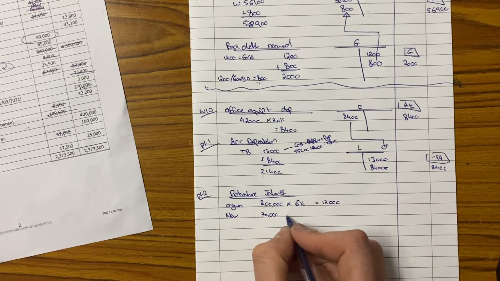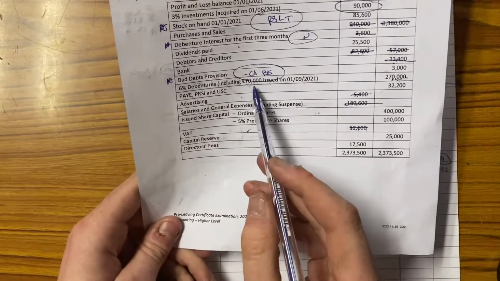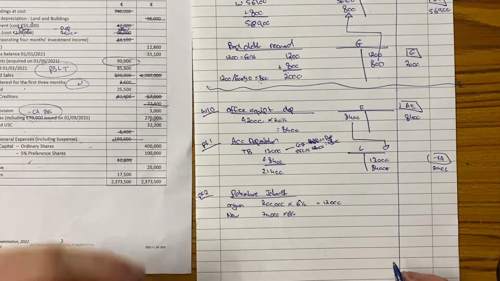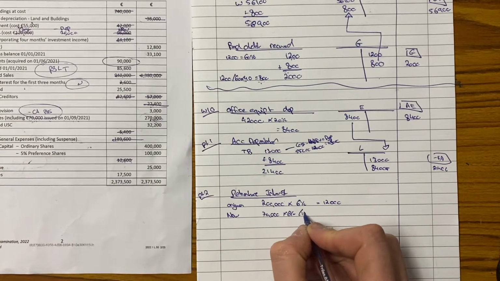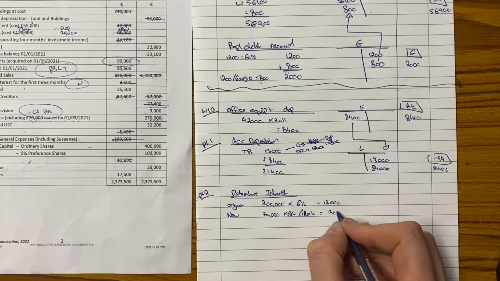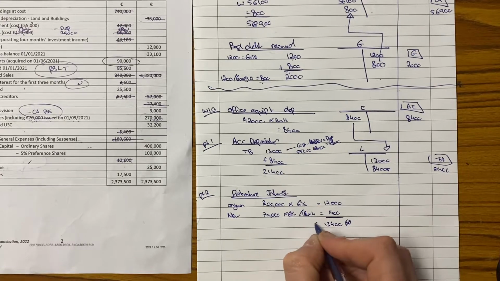And then this 70,000 multiplied by 6%, because the date here, lads, is the 1st of the 9th 2021, which means I had it for the 9th, the 10th, the 11th, the 12th, 4 months. So divided by 12, multiplied by 4, and that gives me a figure to the value of 1,400. Add them together and I get 13,400 euros. That's the figure, lads, that needs to go to both places.